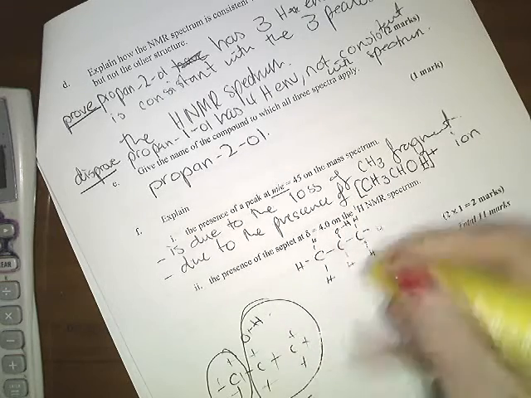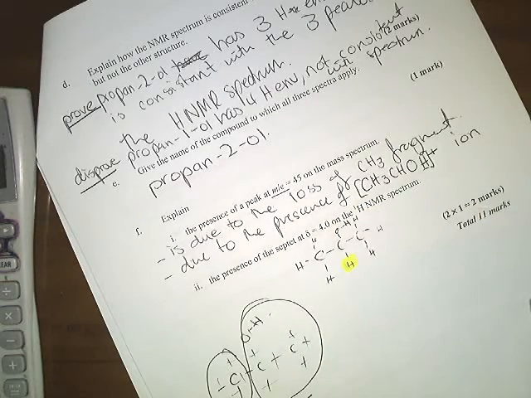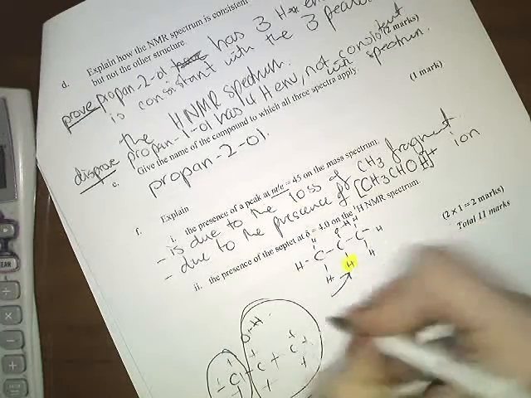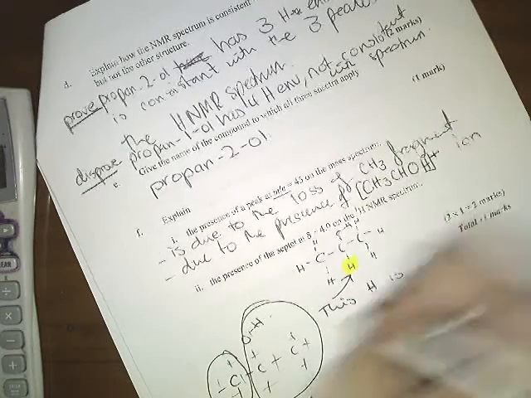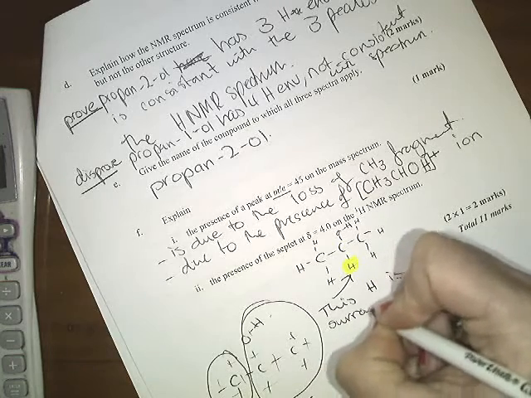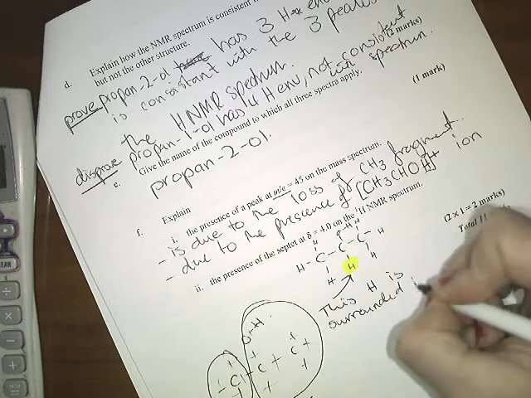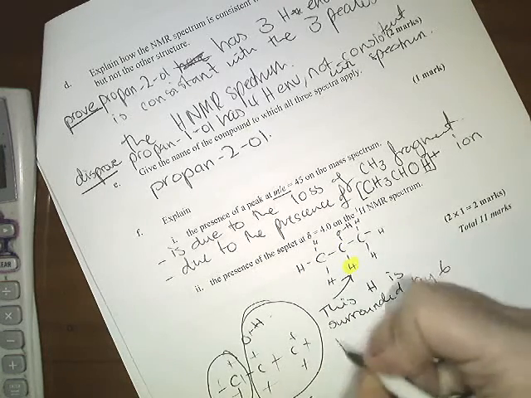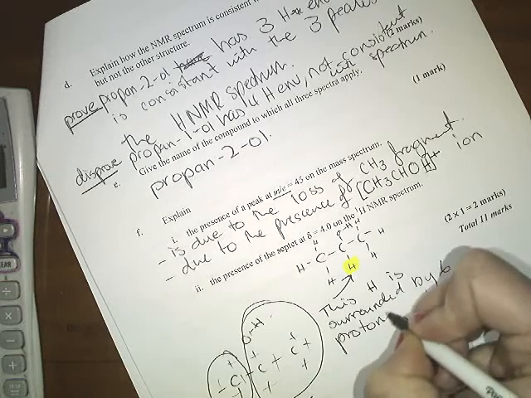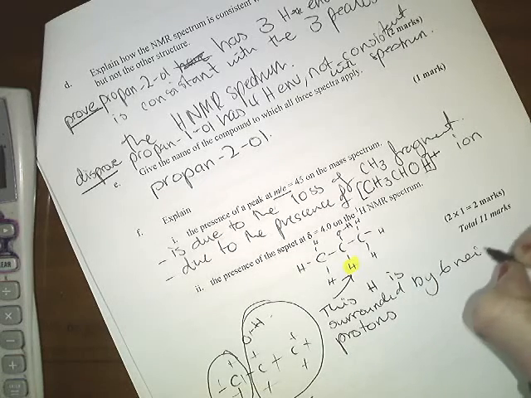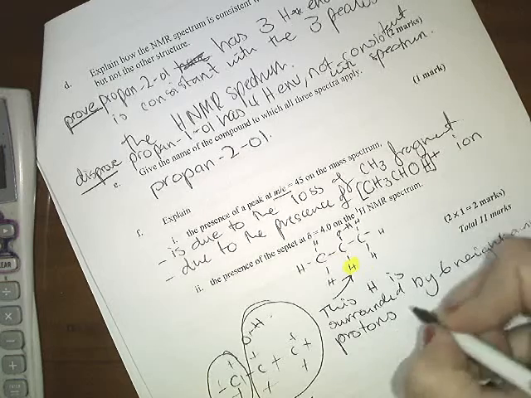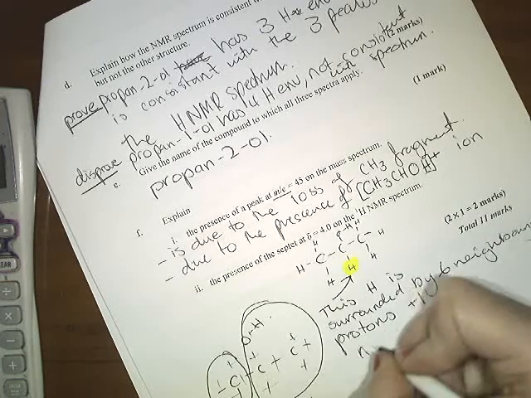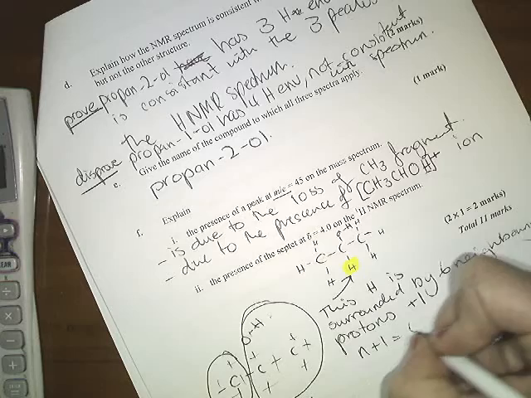So I'll just highlight it and I'd say this H is surrounded by 6 neighboring protons, plus 1. N plus 1, 6 plus 1 equals 7.